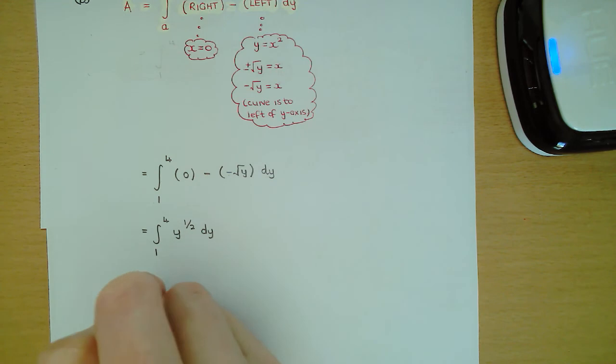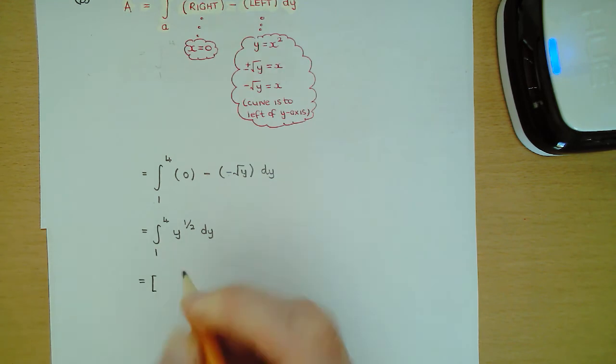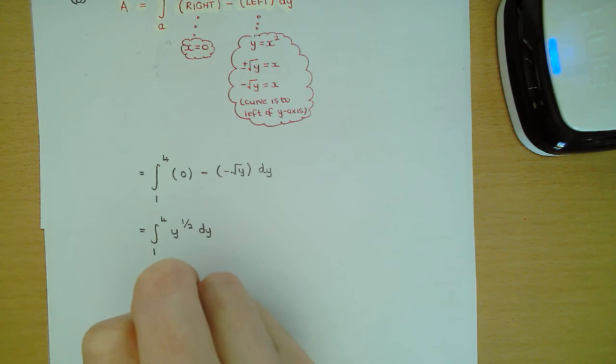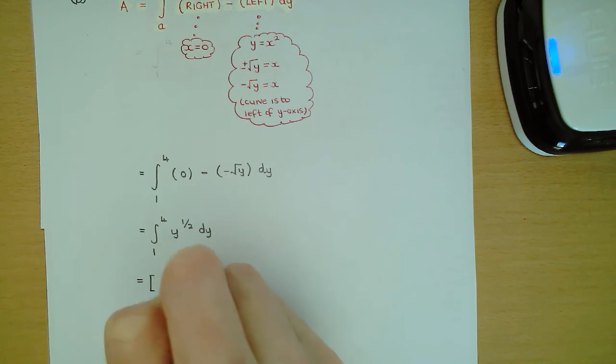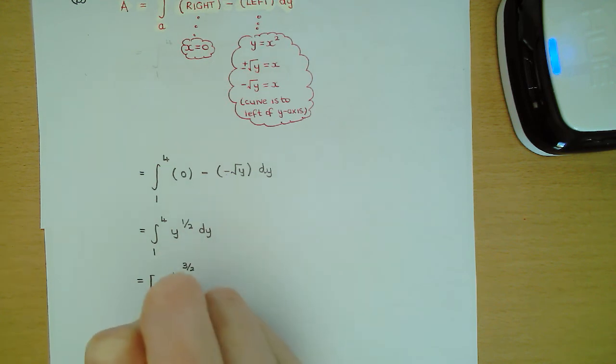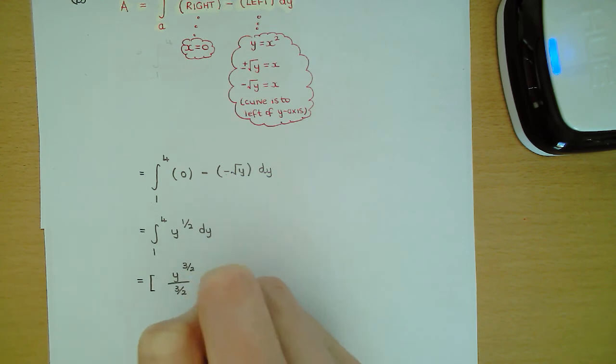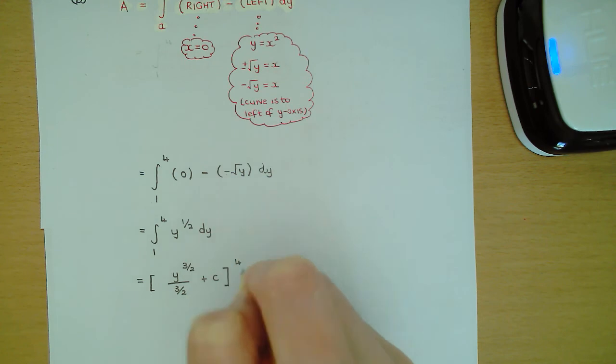So we're now ready to integrate. Because there are limits, we also put square brackets down. We add 1 to the power and then divide by the new power. So we're going to get y to the power of 1.5, and then we divide by 1.5, and then we add our constant. And then we put our limits outside.